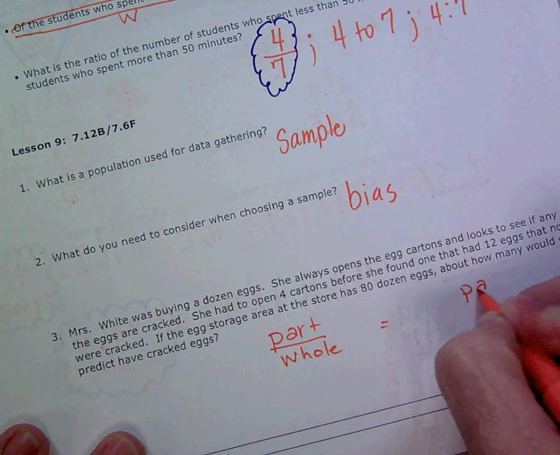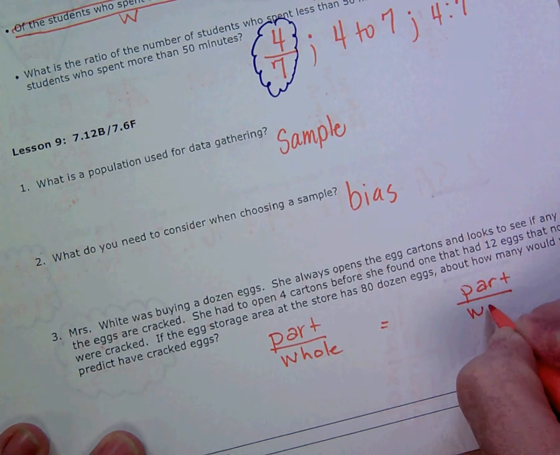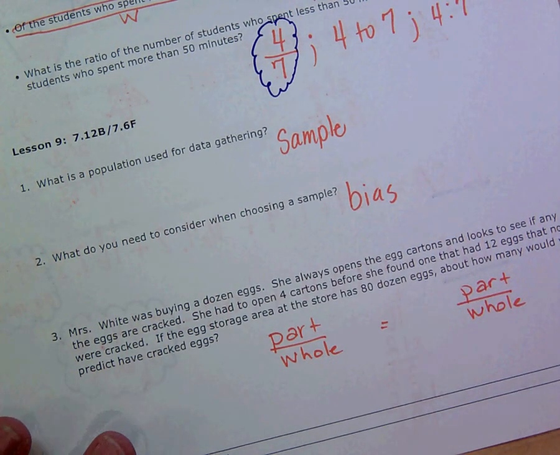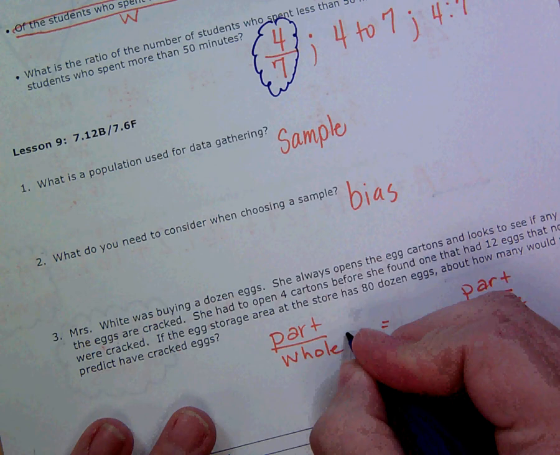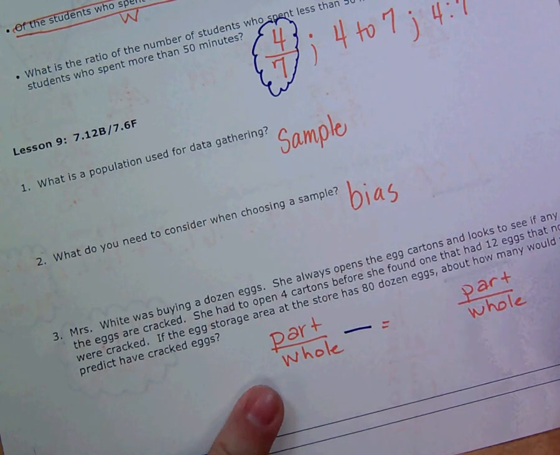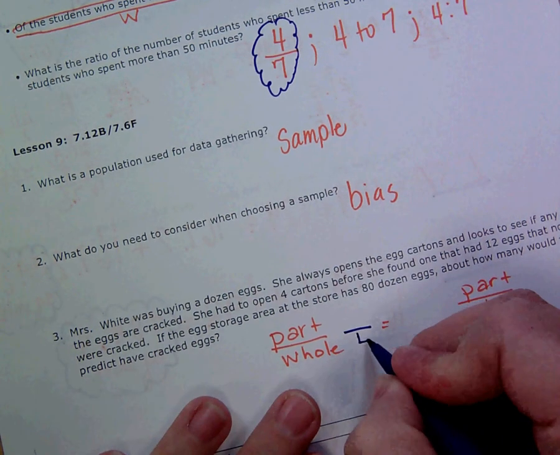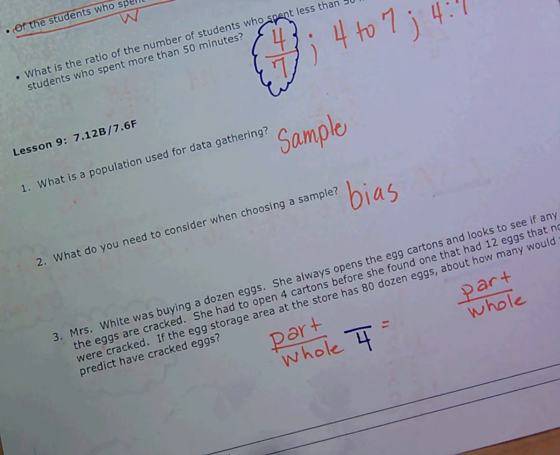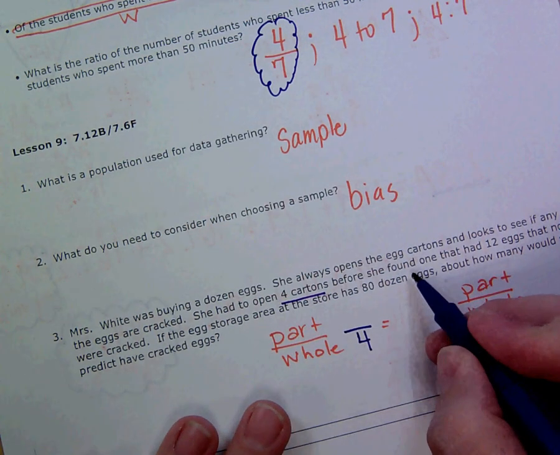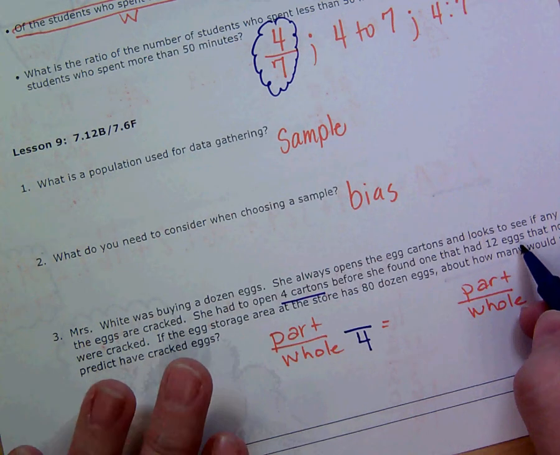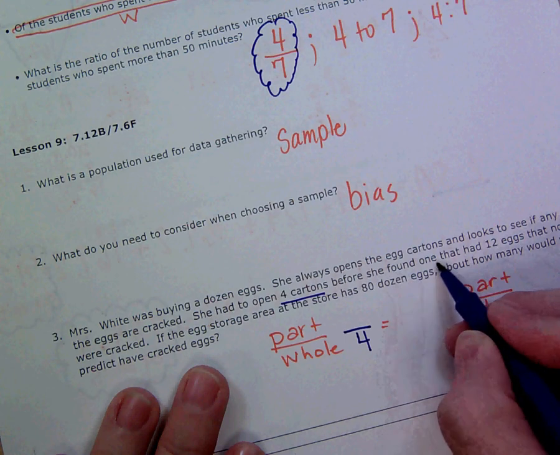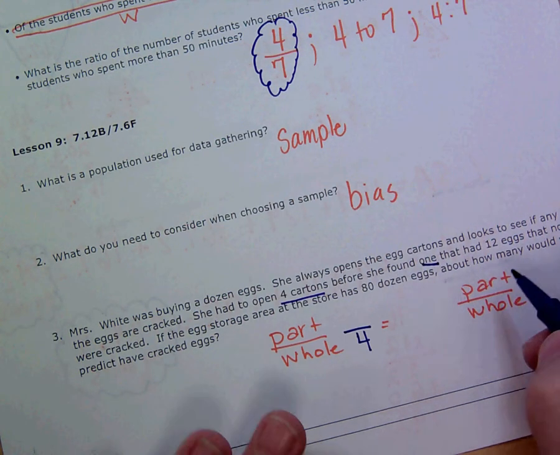equals part to whole. Okay? Over here we're going to do our experiment, and over here we're going to figure out the prediction. The part that were cracked out of the original 4 cartons, there were 4 cartons, and she found that only one of them had 12 eggs that none of them were cracked.